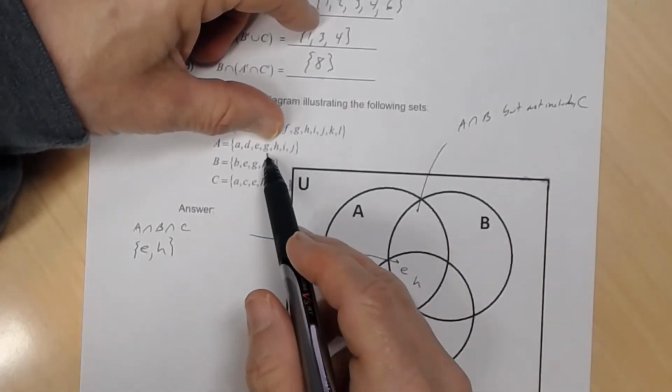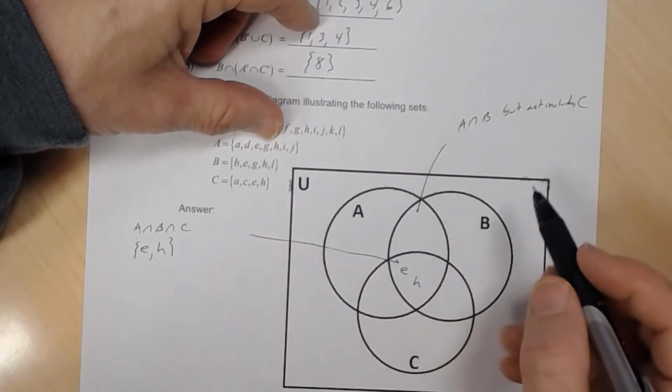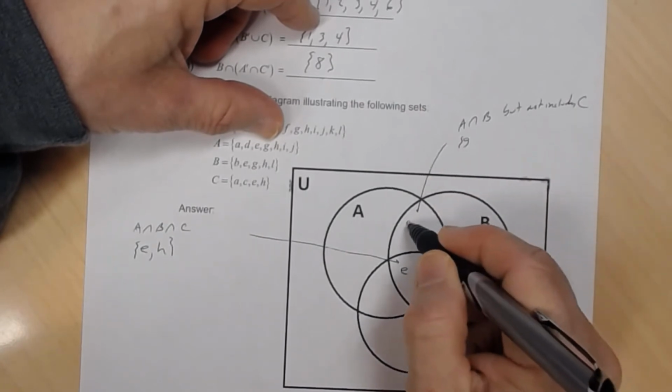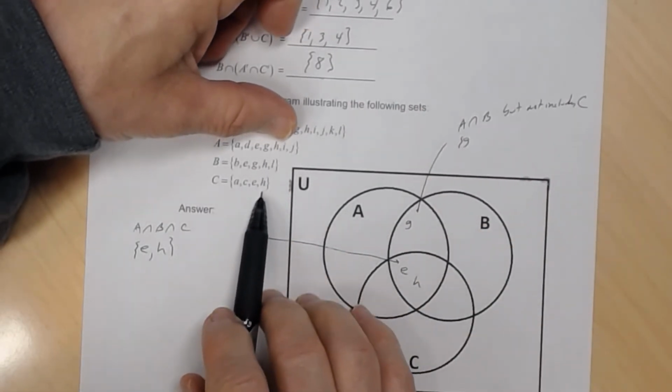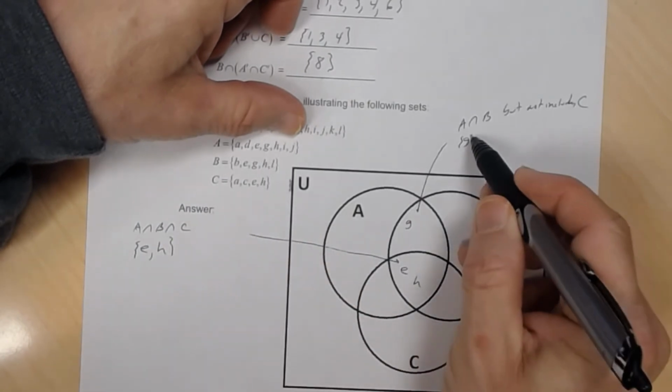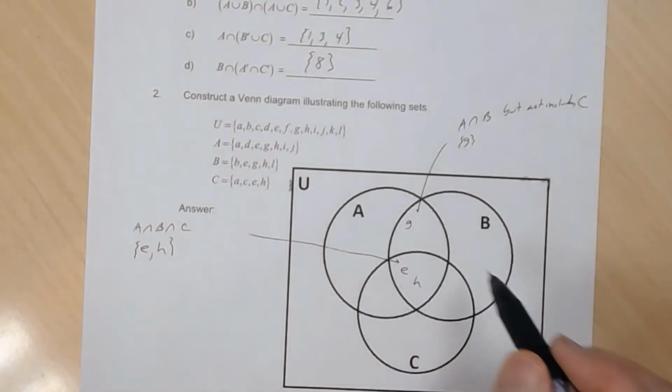All right. Let's go to G. So G they have in common. I don't have it listed, so I'm going to list it here. So put G here. H, I already have it listed. I, no, and J, no. So that's the only thing. So G is the only element that goes in here.